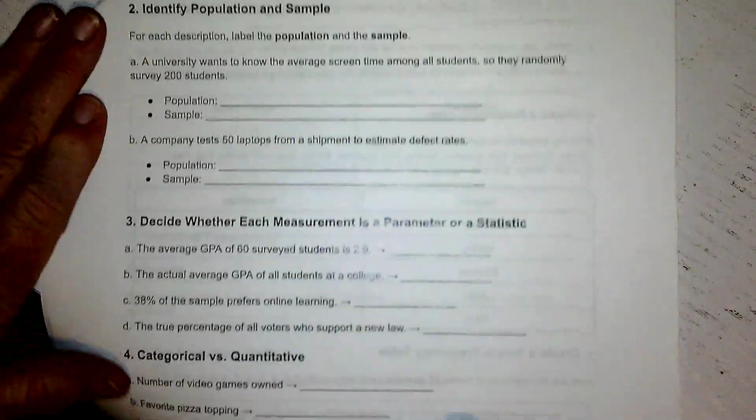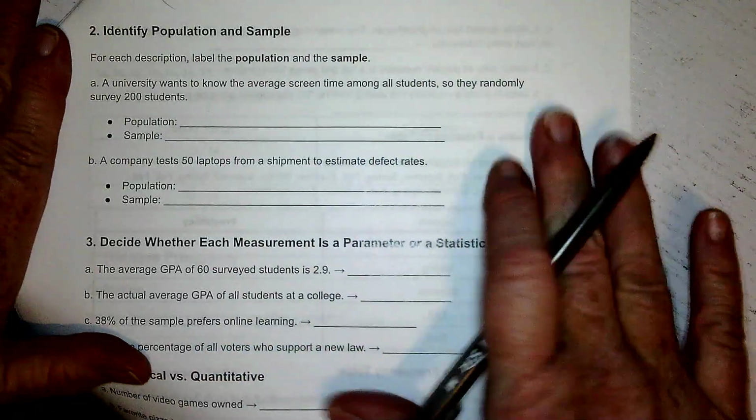Going the wrong direction. There we go. All right. Looks like all of this is practice. Fantastic.